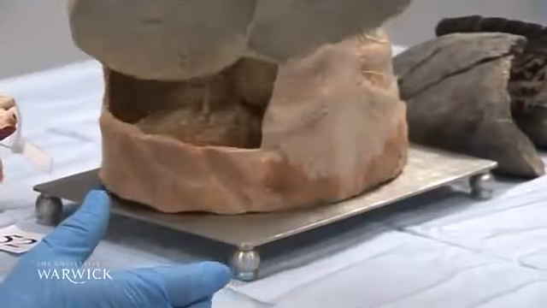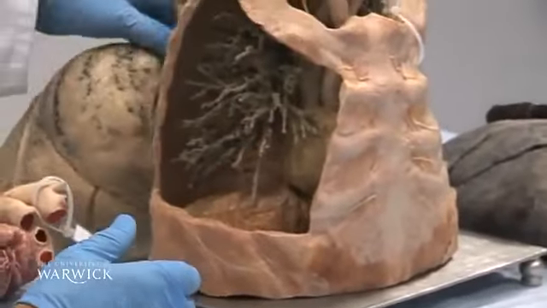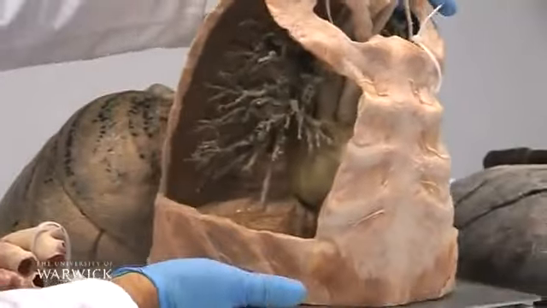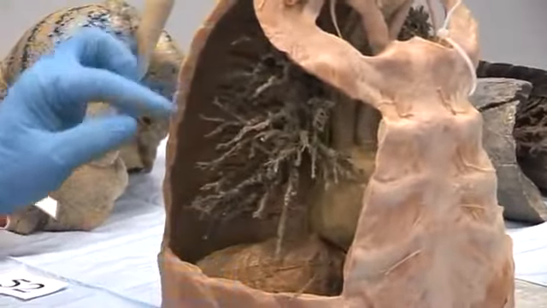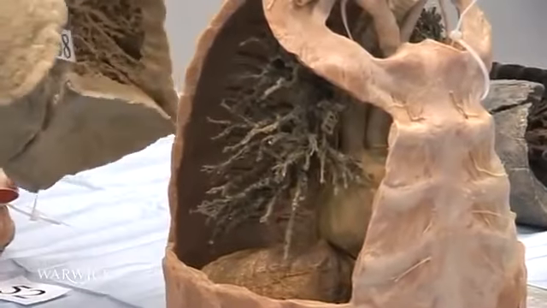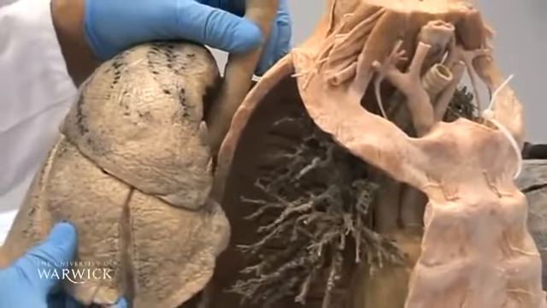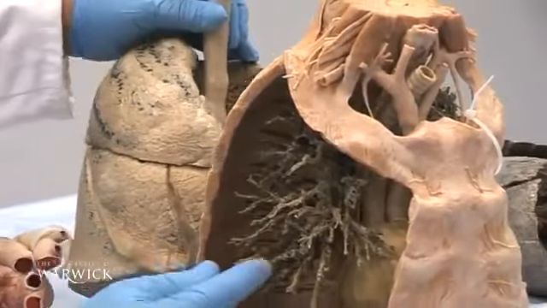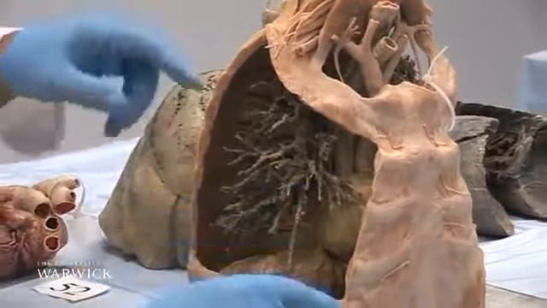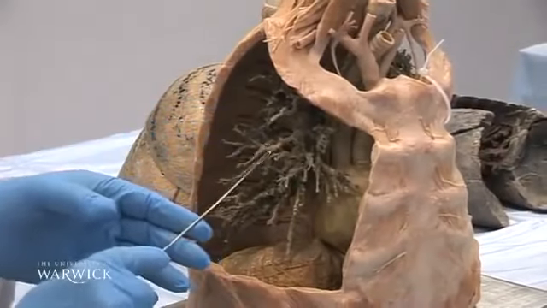If we go to the next specimen, what the dissector, the prosector, has done is spent hundreds of hours dissecting away all the lung tissue. There would be the lungs normally sitting in this space. And they've dissected away the lung tissue, and what we're left with is just what we call the bronchial tree.